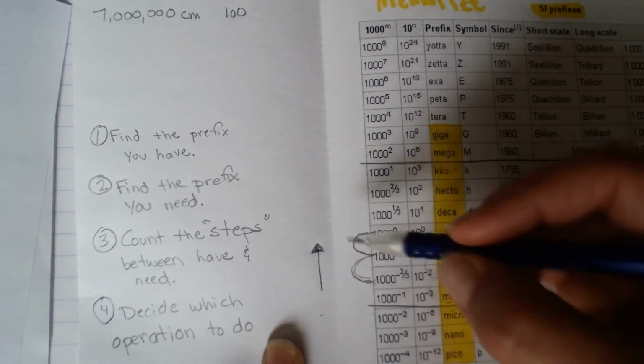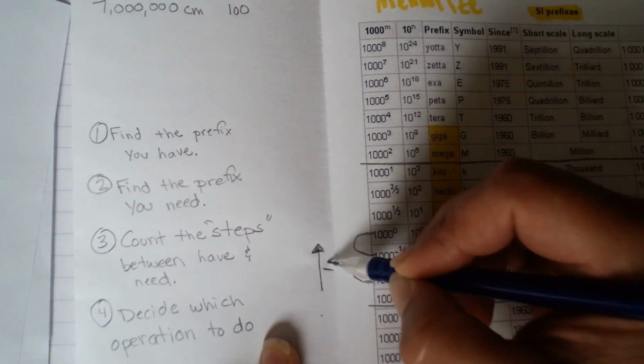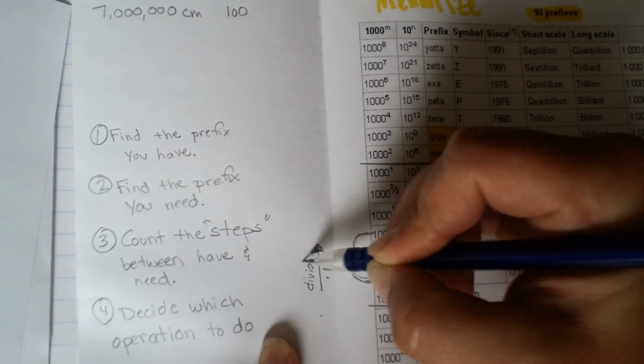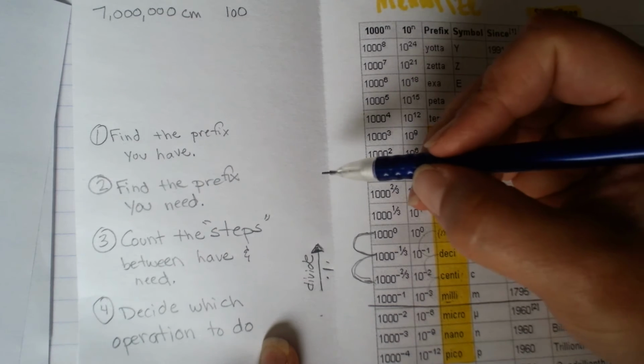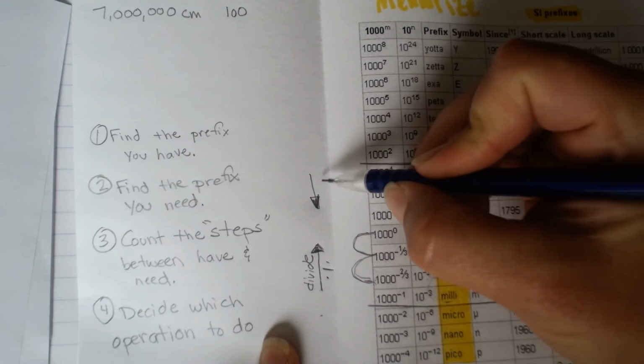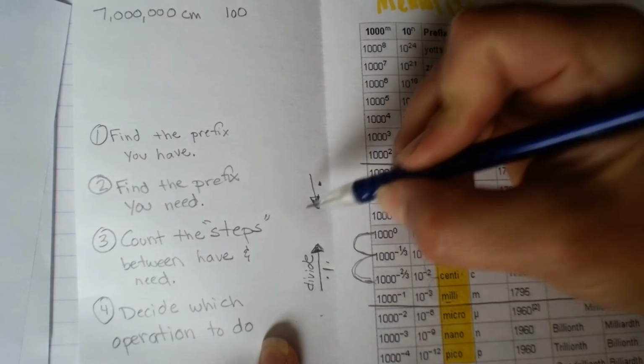If that doesn't make any sense, just remember this. If I go up on my list, I'm going to divide. If I go down on my list, what's the opposite of divide? Multiply, right?